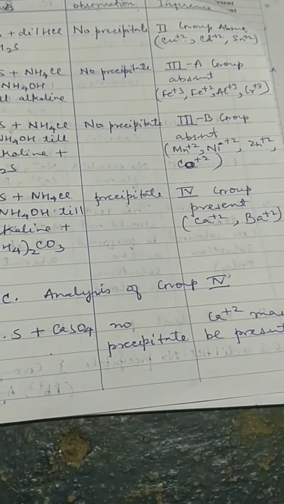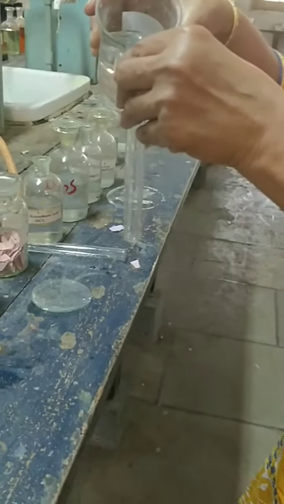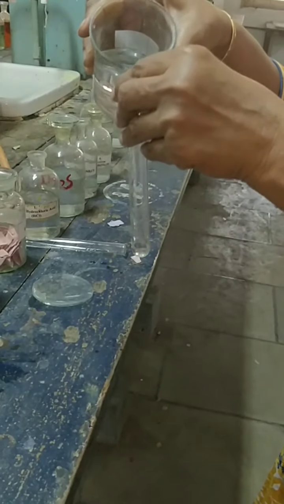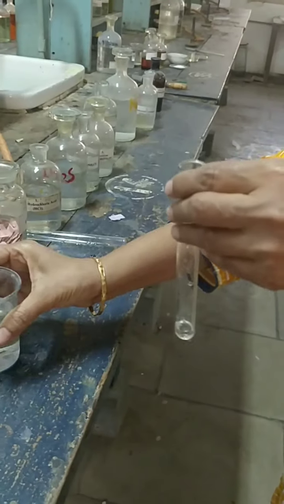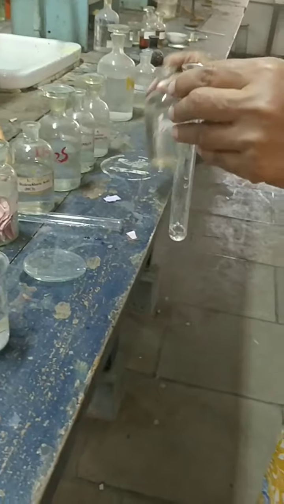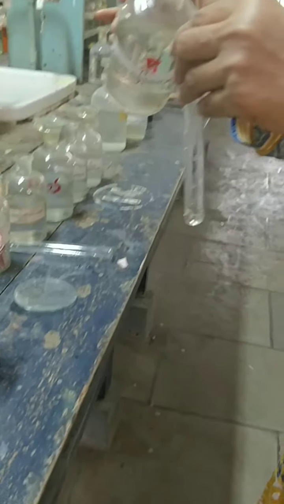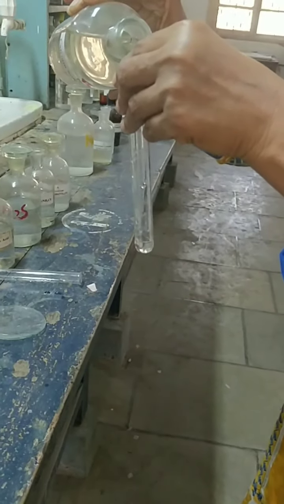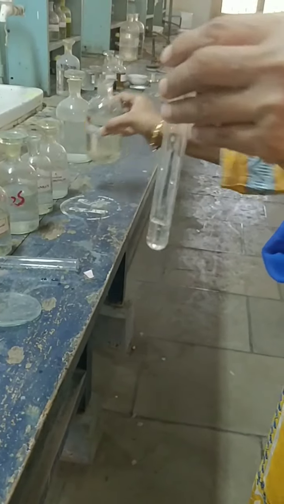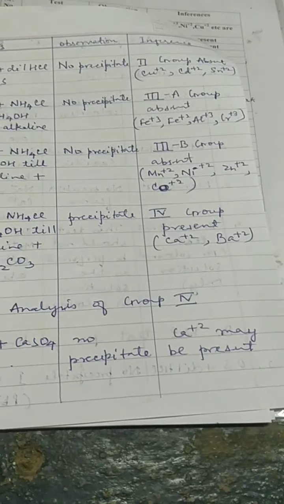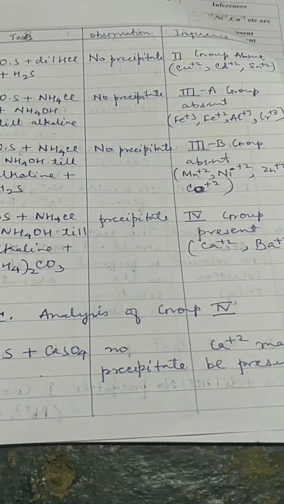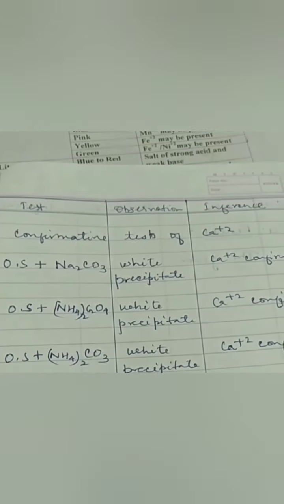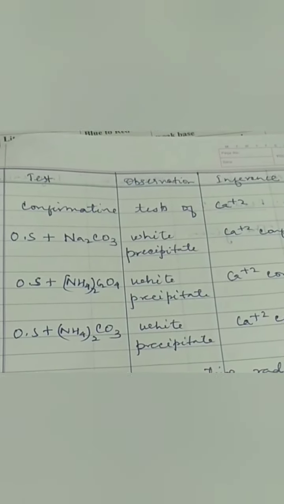analyze group 4. For this we will take a little amount of OS in a test tube. Then we will add calcium sulfate. We did not find any precipitate, so that means calcium, that is Ca+2, may be present in the given solution. Part D, that is confirmative test for Ca+2.